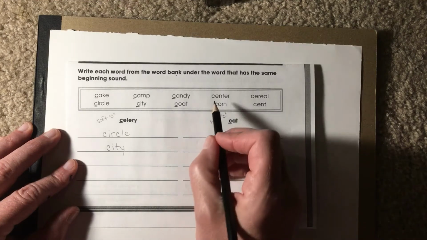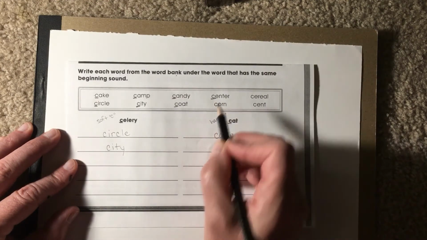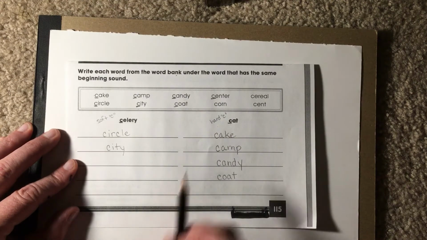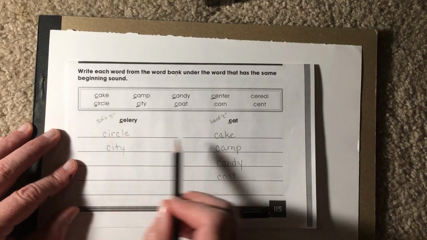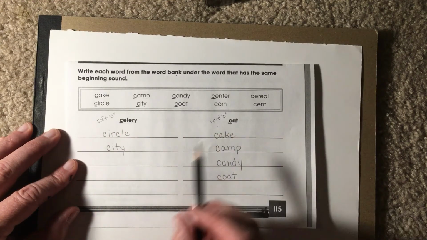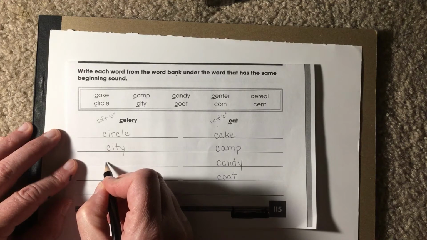Next, center. Is it soft C like celery or hard C like cat? Center. It's soft C, like celery.